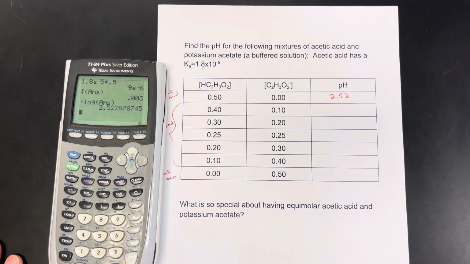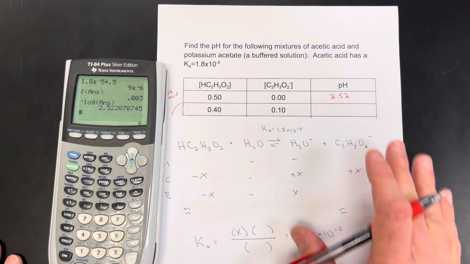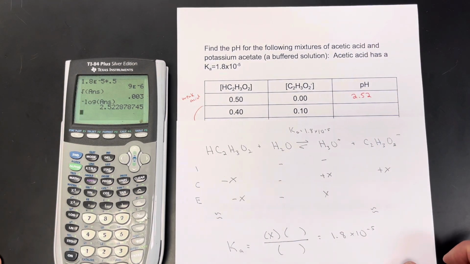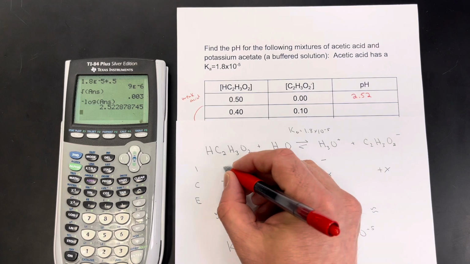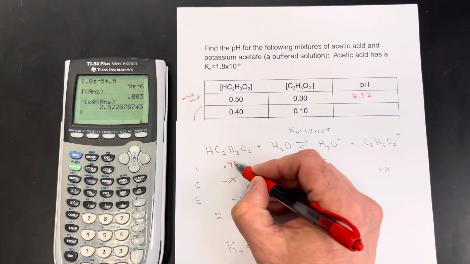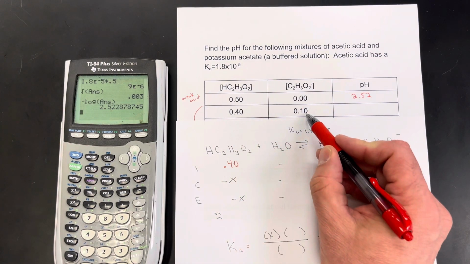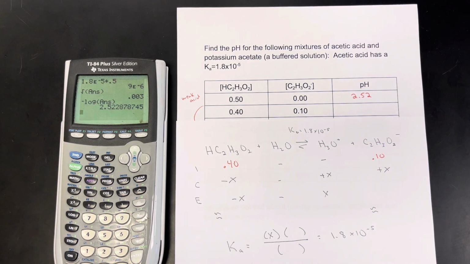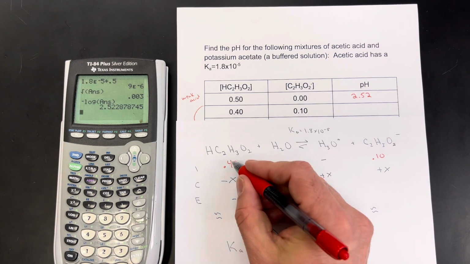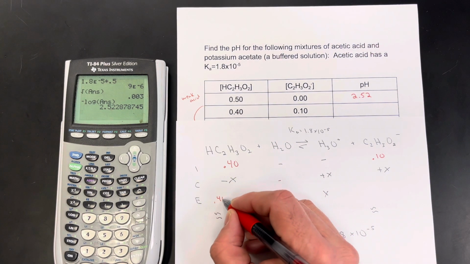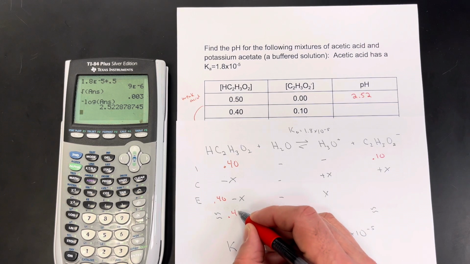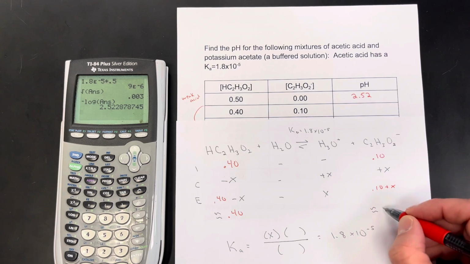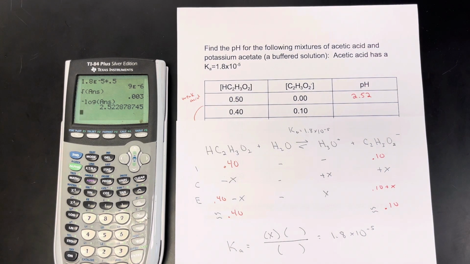Okay, well, what if it was buffered? What if there was both acid and conjugate base present at the same time? How would that look different? Not very different at all. The only difference is I would plug in my acetic acid here, and for the acetate ion, I would put 0.10, and then just fill out the chart. 0.40 minus x, which we're going to approximate as 0.40. This is always going to be the same: 0.10 plus x, which we approximate as 0.10.